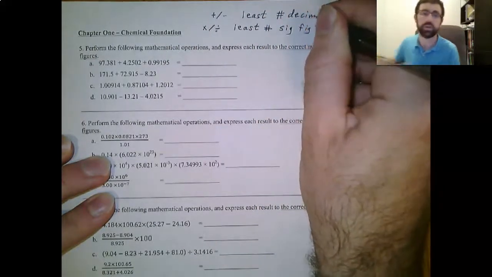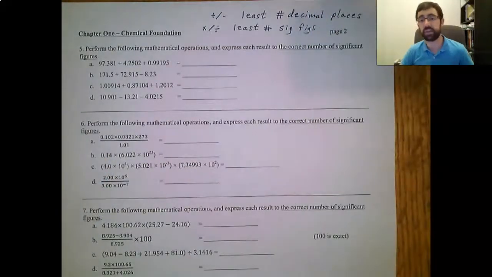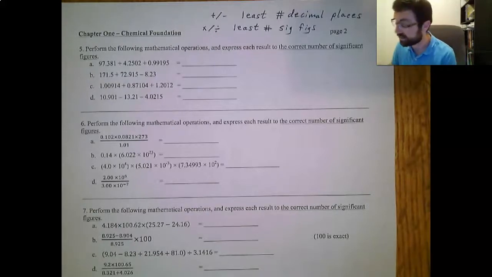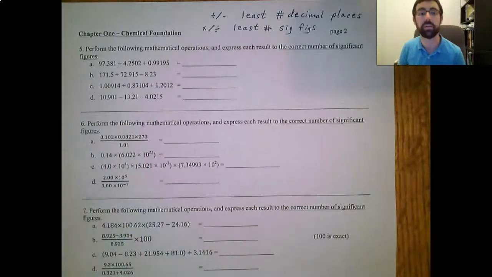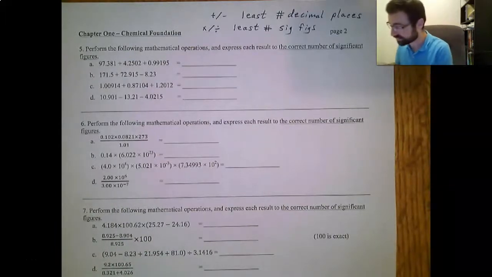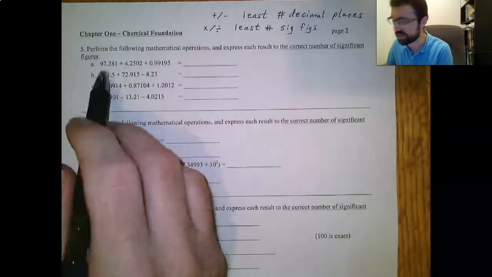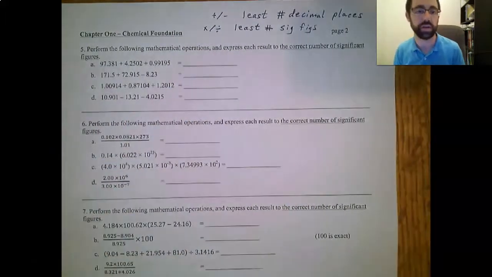So what that means is we're going to look at the number of significant decimal places or the number of significant figures in each of the numbers, depending on what type of operation we're doing.